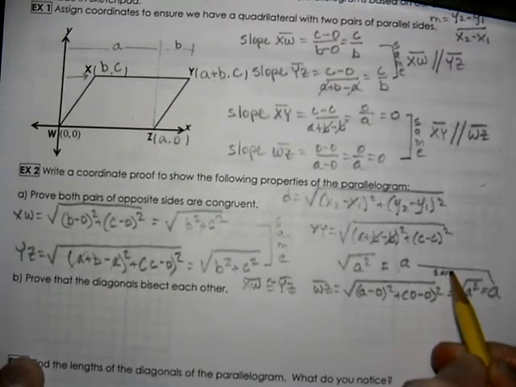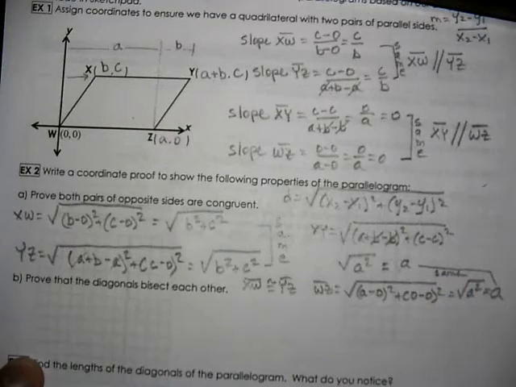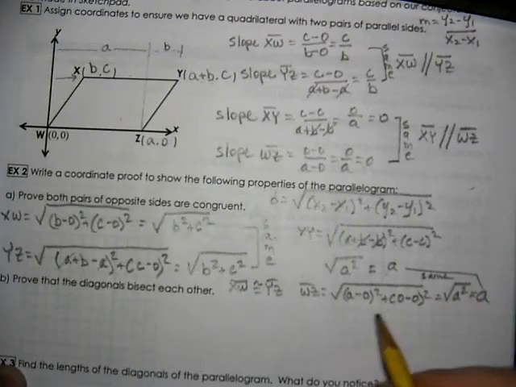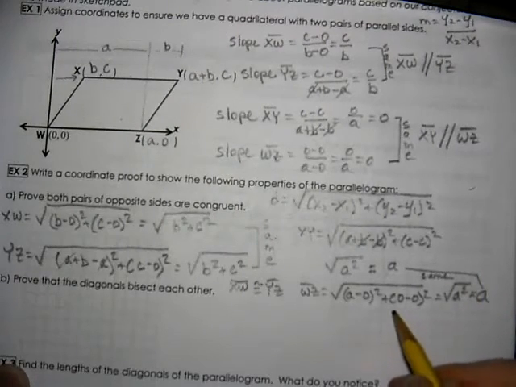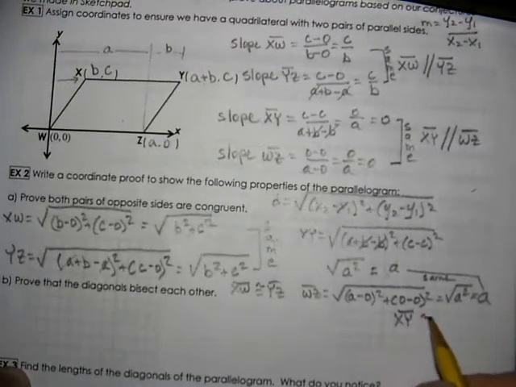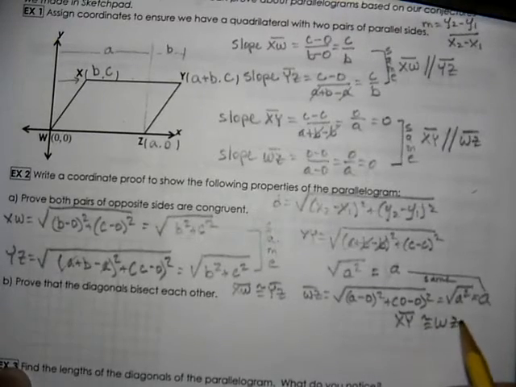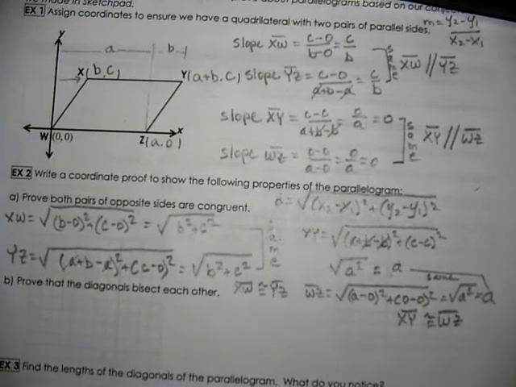So these are the same. So if those are the same, then we're going to have XY congruent to WZ. We have two sets of congruent sides.